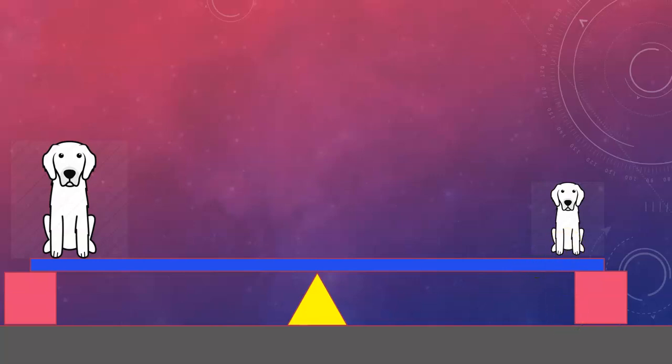What else do we notice? There are two dogs, yes. The dog on the left is a big dog, and the dog on the right is a smaller dog. Now, what do you think would happen if we took these two blocks out and let the seesaw rise and fall? What do you expect would happen? Do you think this side would sink down? Or do you think this side would sink down? Let's remove the blocks and find out.